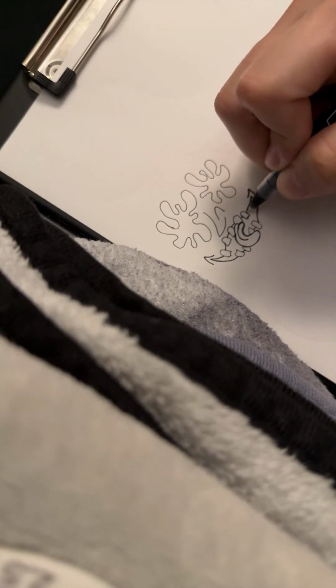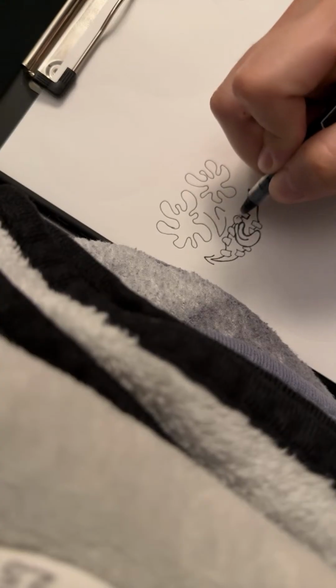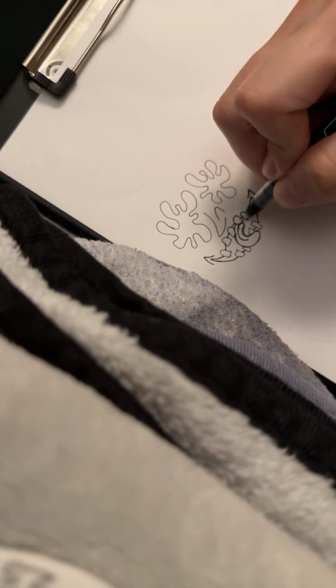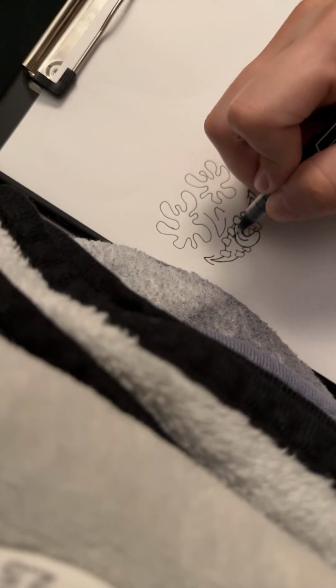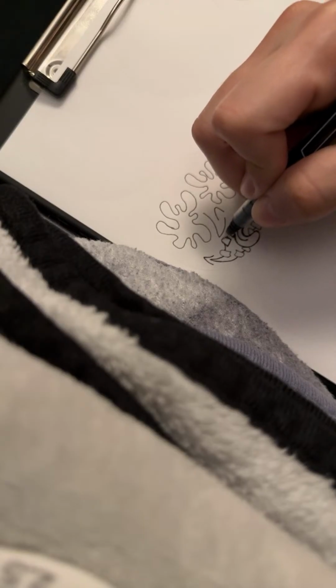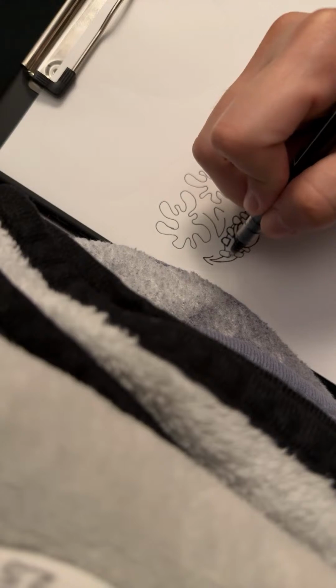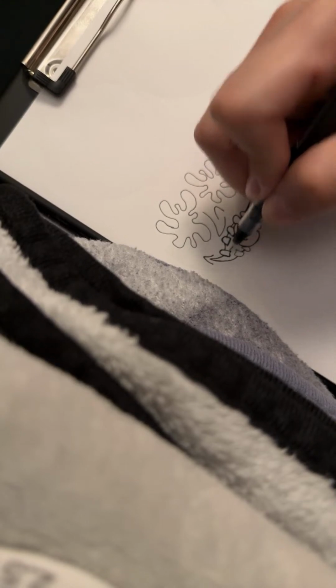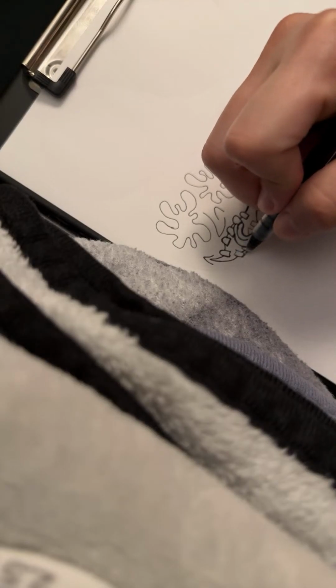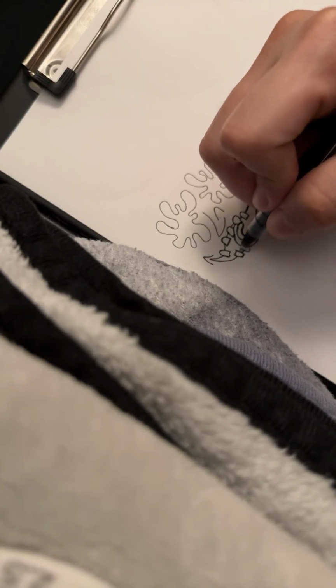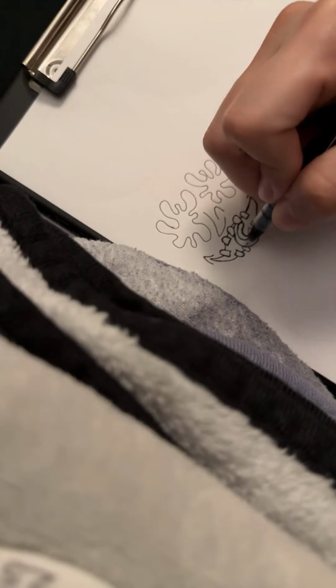I know it looks like a mess right now. Just trust the process. I'm creating a series. I've been working on it for almost a month now. It's a series of faces that get drastically more and more obscure and surreal.